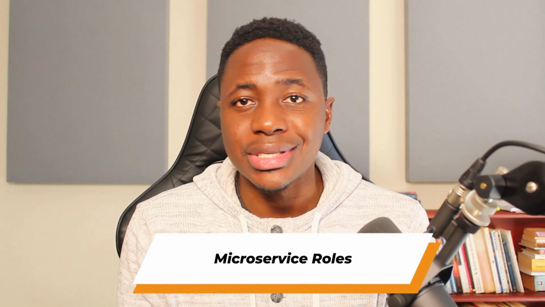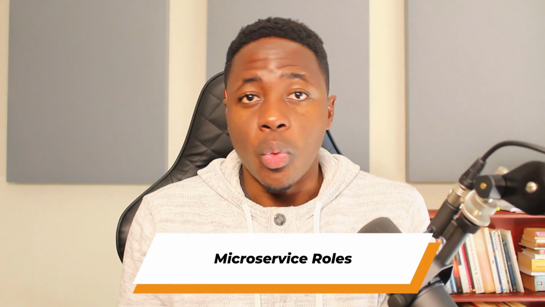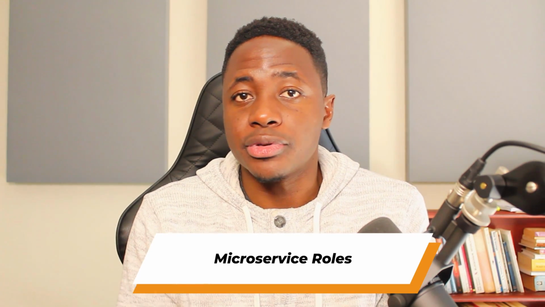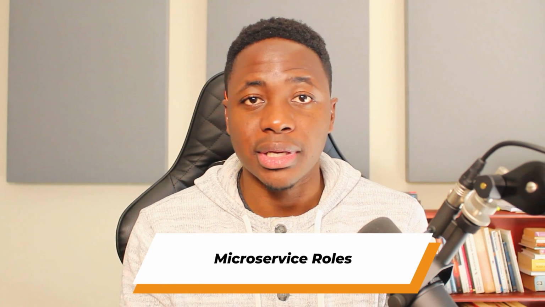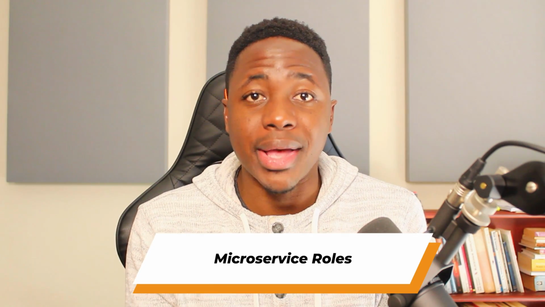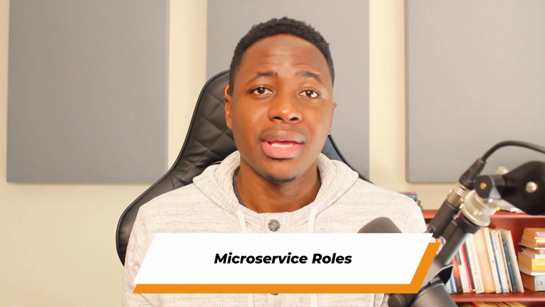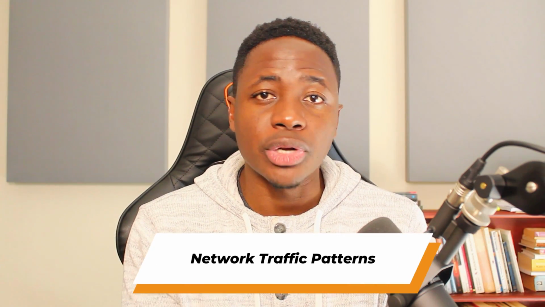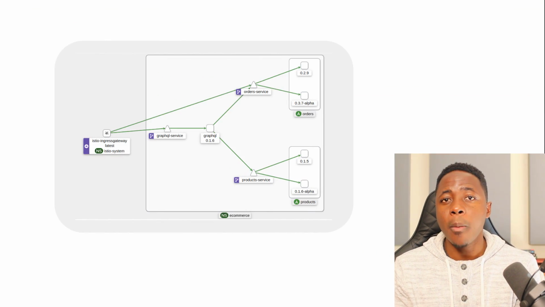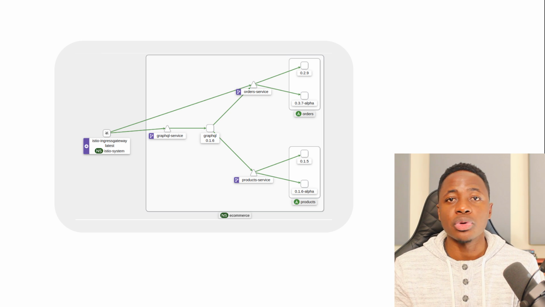The first important thing to consider is the role that each microservice plays in your larger system. For example, one service might function as an API gateway for other services and only receives external traffic. Or you might have a microservice that serves both external and internal requests, and another that only receives internal requests from other microservices. The second important thing to consider is the network traffic patterns across your microservices. And this can quickly become very complex, but it's so important to understand how traffic is expected to flow through your system based on the way microservices interact with each other in the different requests.